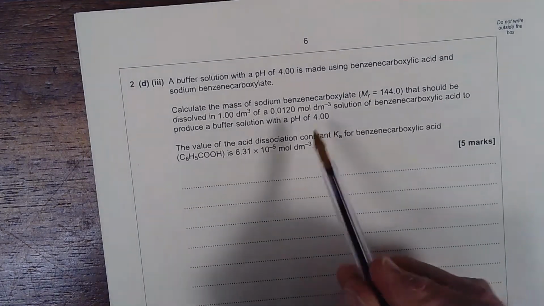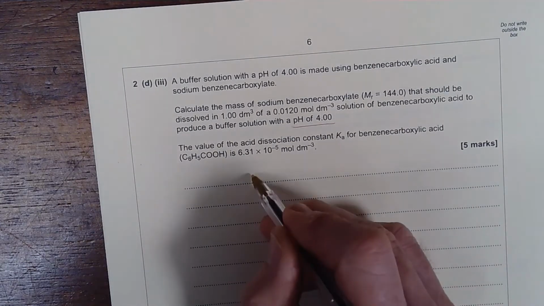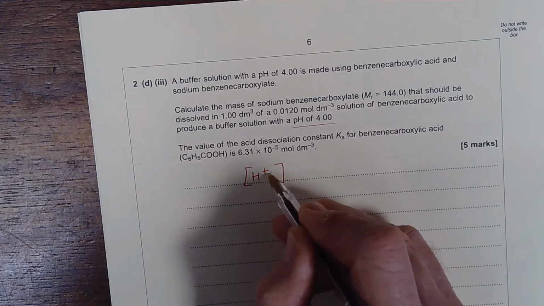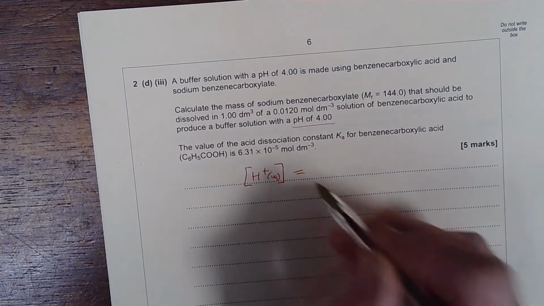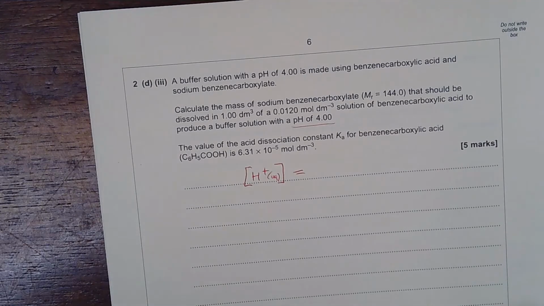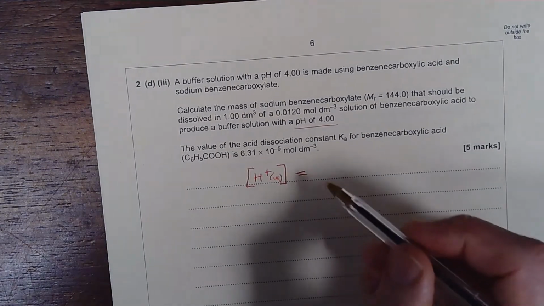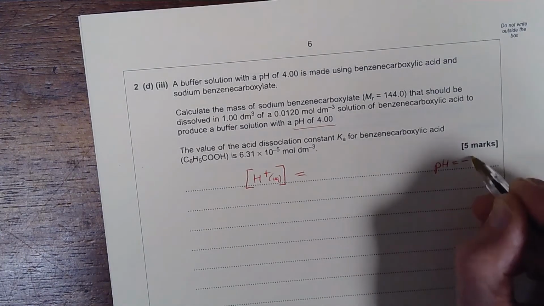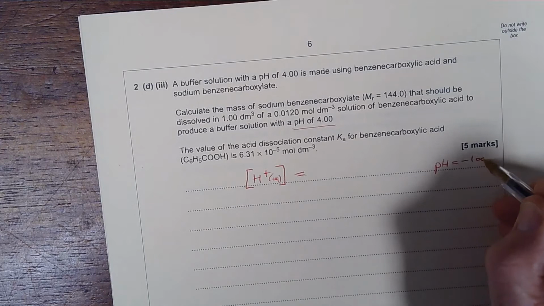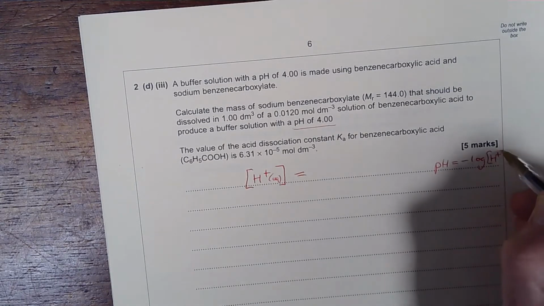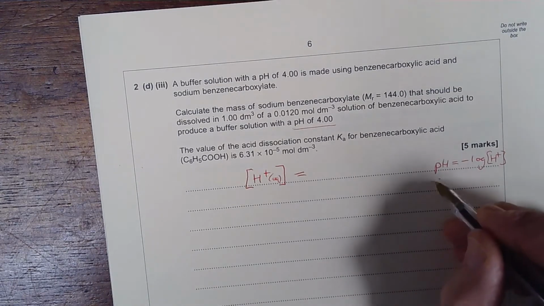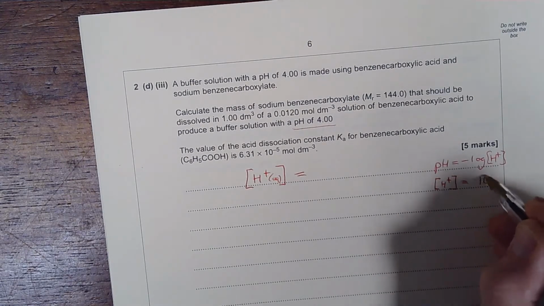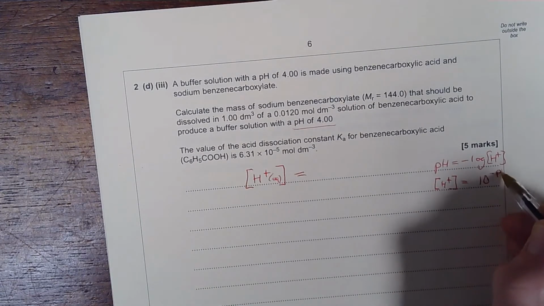The first thing you might want to do is establish that if you've got a pH of 4, then you're aiming for a hydrogen ion concentration of 10 to the minus 4. We have rearranged the idea that pH is equal to minus the log of the hydrogen ion concentration, so that the concentration of the hydrogen ion will be equal to 10 to the minus pH.